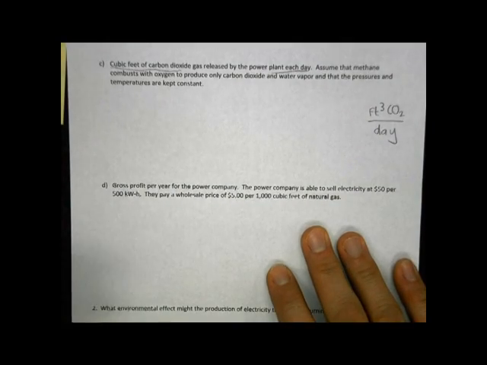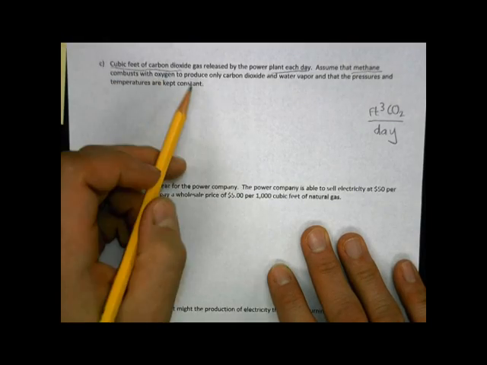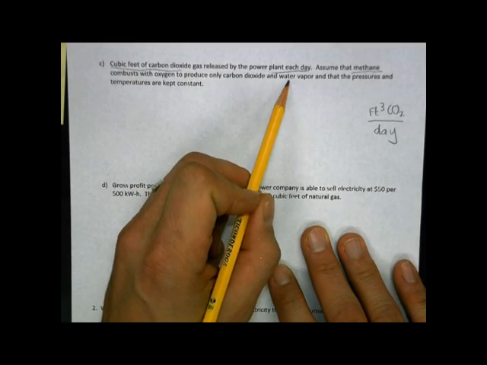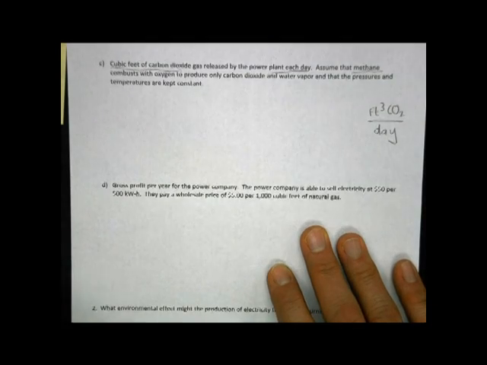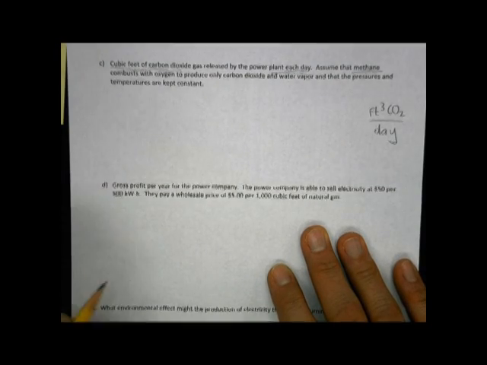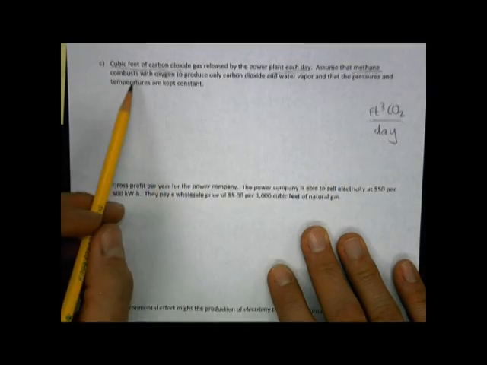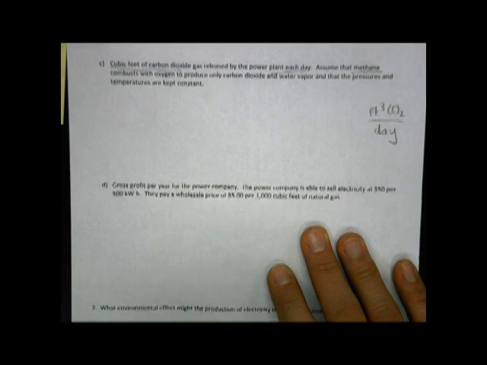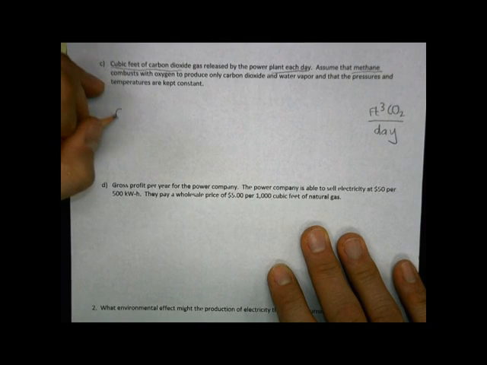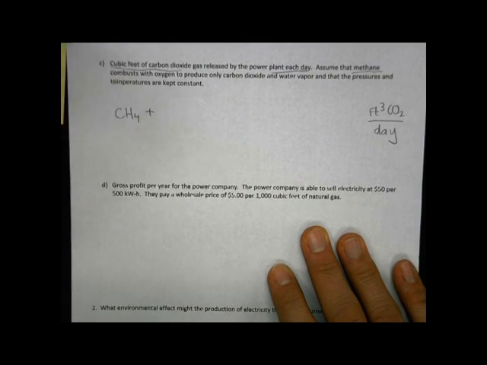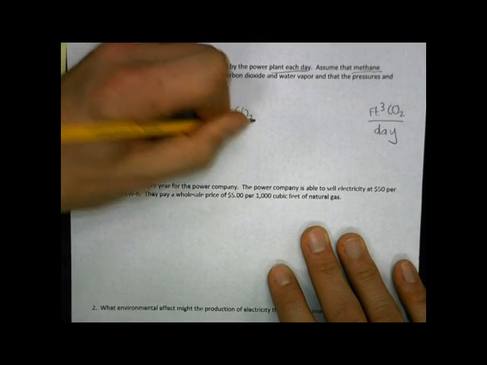Assume that the methane, so now it's telling us that the natural gas is methane, combusts with oxygen to produce only carbon dioxide and water vapor, and that the pressures and temperatures are kept constant. This is where you have to use that chemistry knowledge. You say, wait a minute, if pressures and temperatures are kept constant, this sounds like a chemical equation that we can just set up and balance. So, methane, CH4, combusts with oxygen to produce carbon dioxide and water vapor.